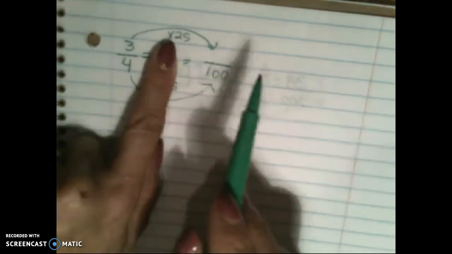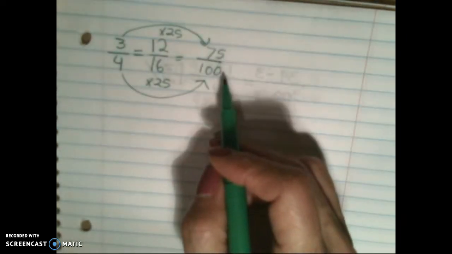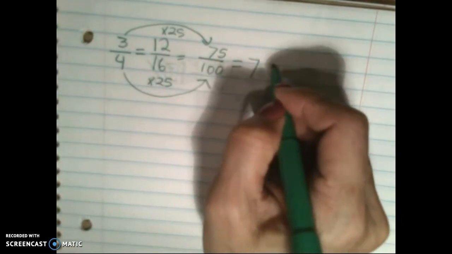Now it's as if this 12 over 16 doesn't exist anymore. We're just going to try to get from 3/4 to over 100. Well, 3 times 25 is 75. That's a lot easier number to work with. Once I have my fraction over 100, it is easy to say it is 75%.